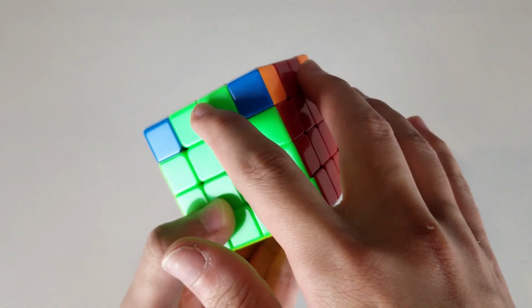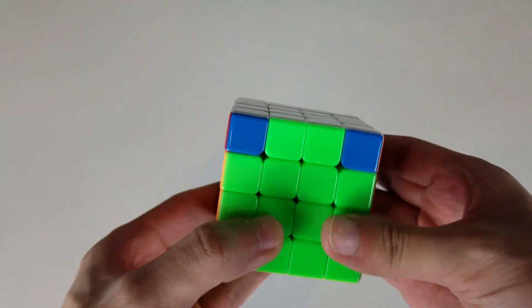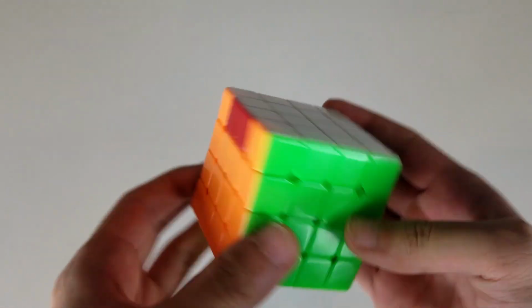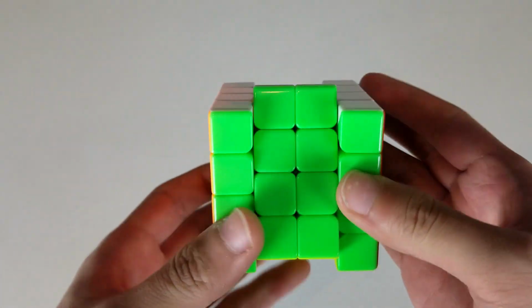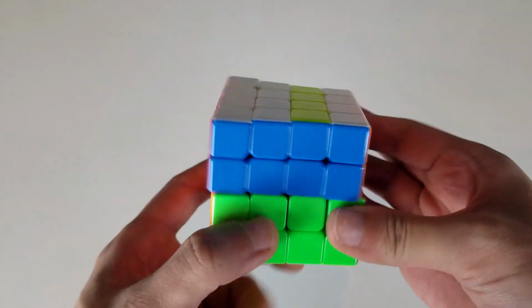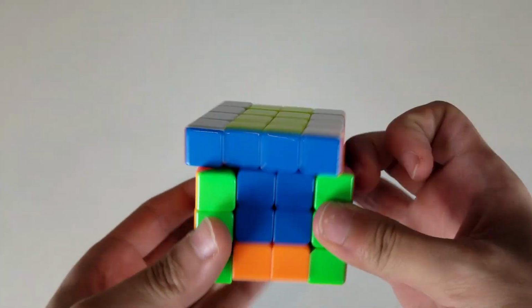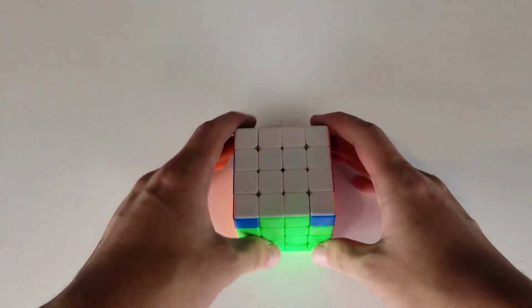However, I take a slightly different approach to W perm, and what I do instead is I hold it from the same angle with the opposites in the front right, but I cancel into the MU U perm right here. So what that looks like is L2 slice. Done faster, it looks like this.